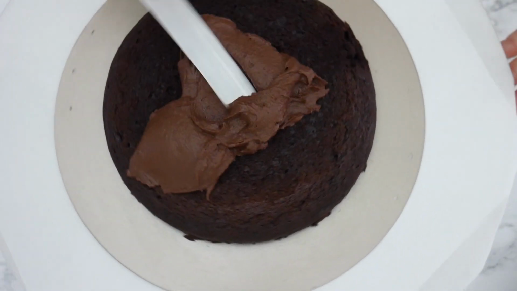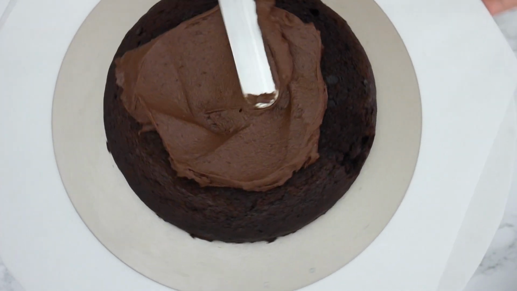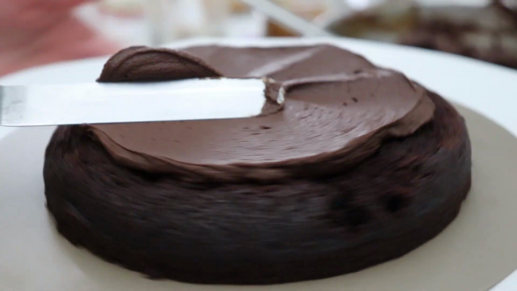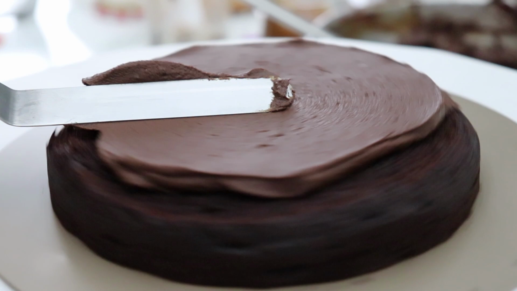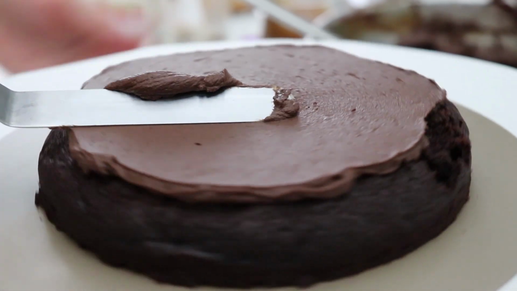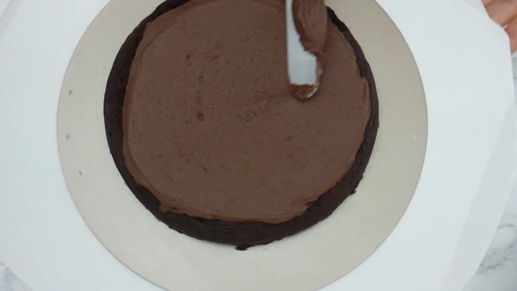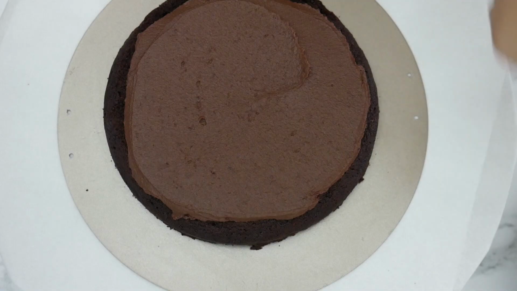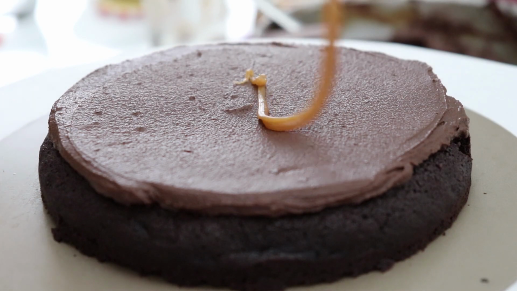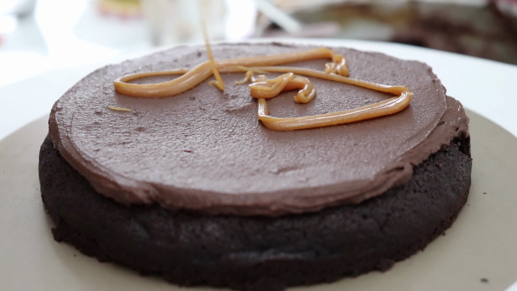So I'm gonna dump half of the filling and just take my time. I'm using a turntable to do this type of work because it really does all the work for you. You just need to keep your spatula level, keep it clean, and it will end up looking perfect. A very generous drizzle of caramel.